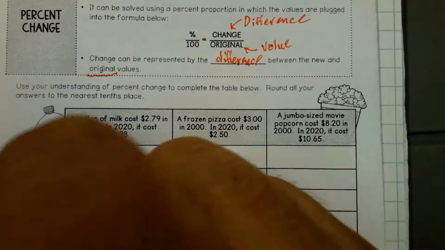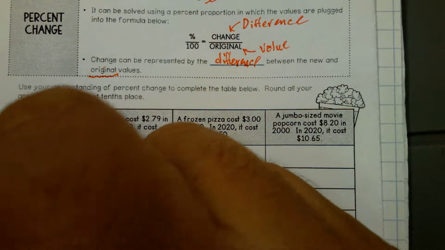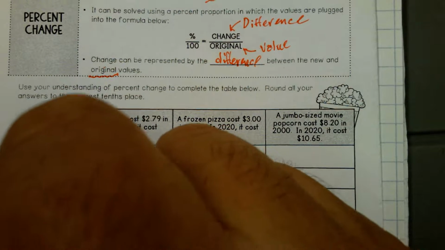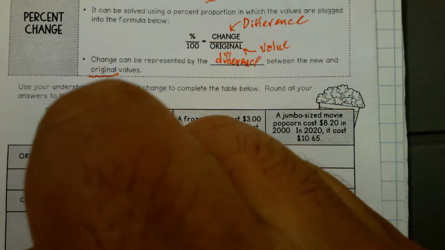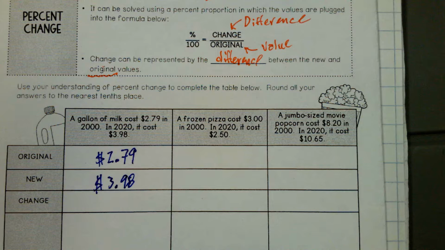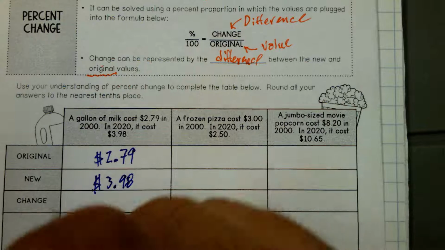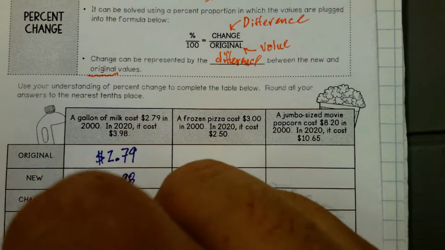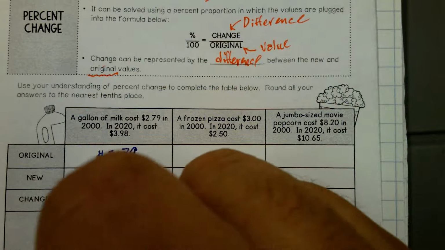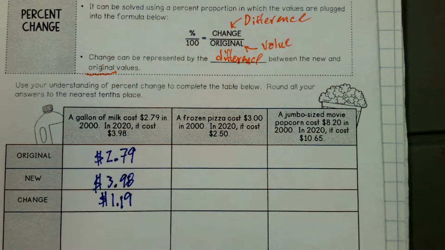The new value would be $3.98. Let's write that down. Let's find the difference. So what would the difference be? How much money has it gone up by? $1.19. You subtract them.